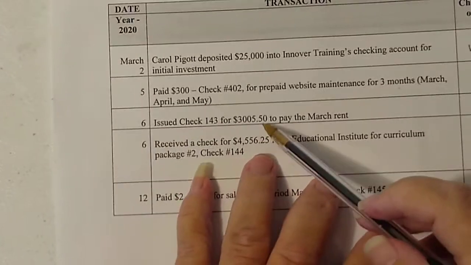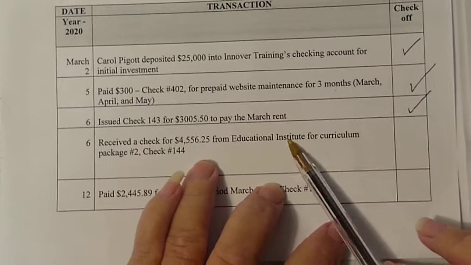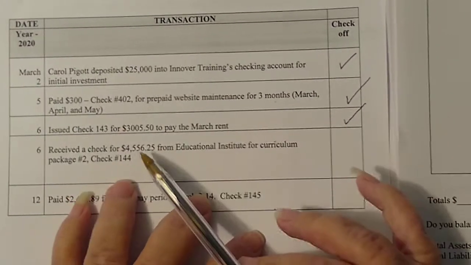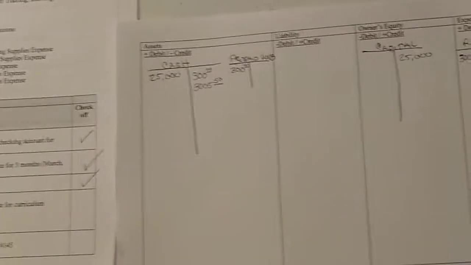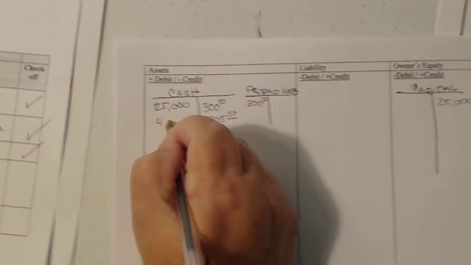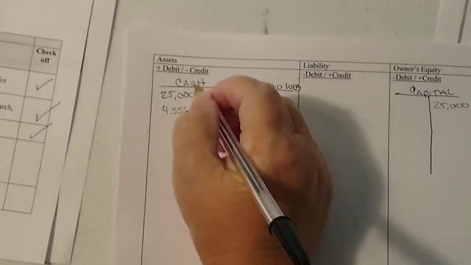We're moving on. All right, received a check. So we received a check for $4,556.25 from Educational Institute for Curriculum Package number 2, check number 144. So what happened here? We received a check from an outside entity for a package that we sold them. So what account gets debited, what account gets credited? Well, we received a check, so that means it's going to go into our cash. We increase our cash by debiting. So cash gets debited. $4,556, and don't forget that 25 cents.